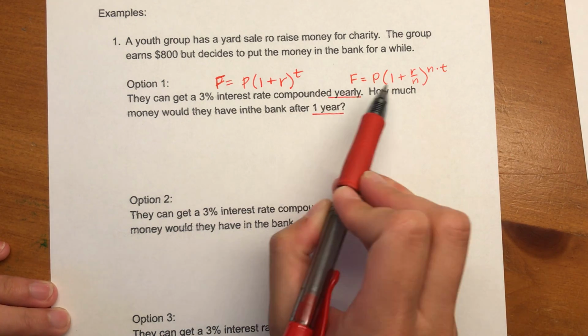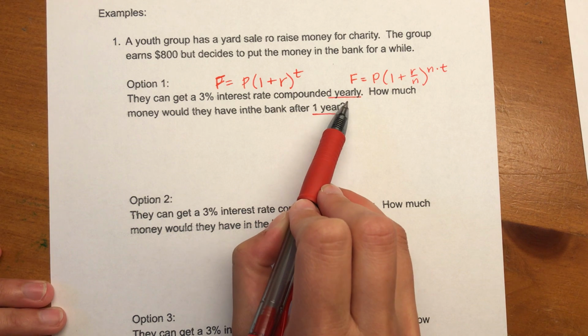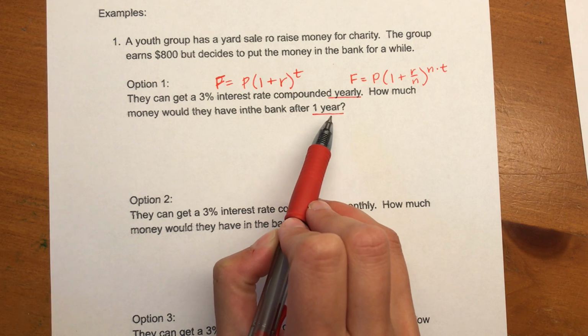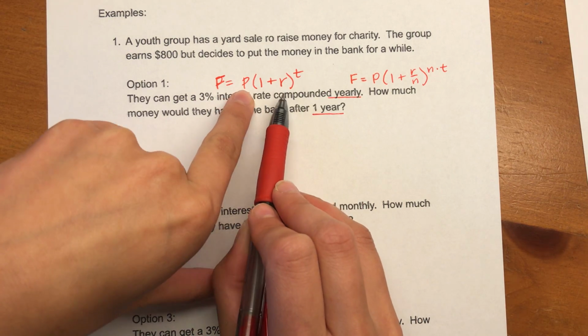You could use either of these formulas here, because when we're compounded yearly and we're looking for T after 1 year, we can use this formula.